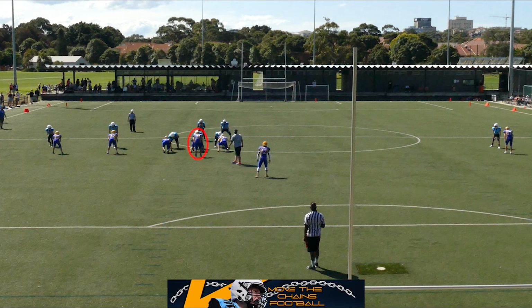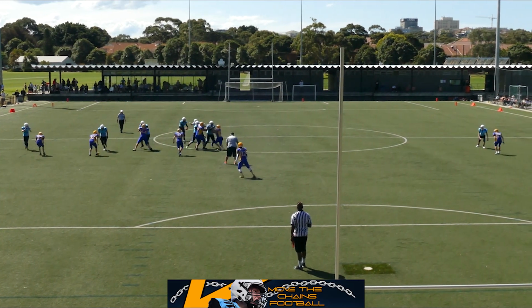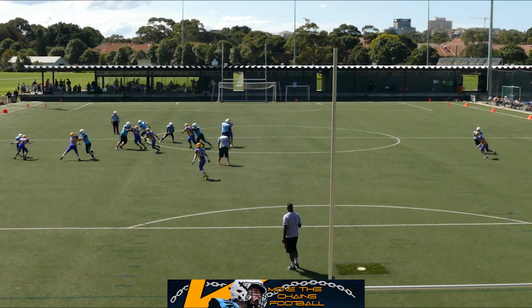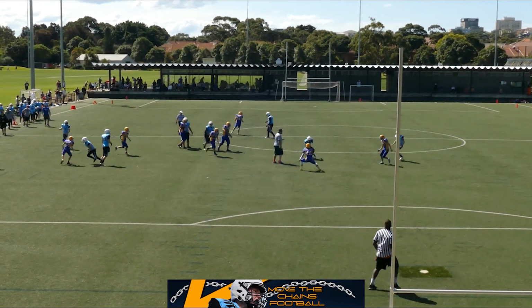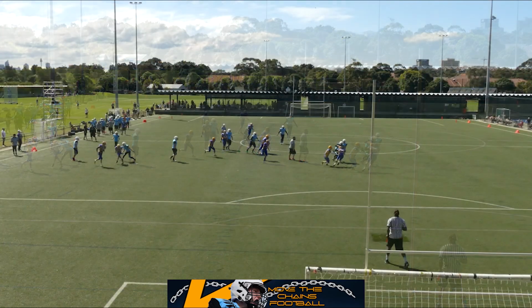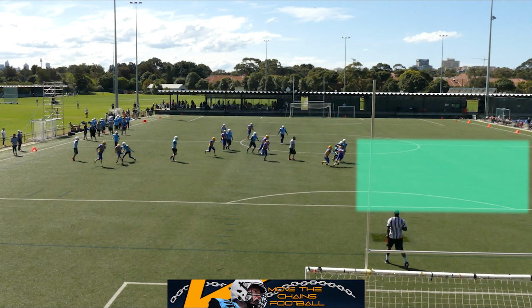So in this example, looking at the read man, we can see that he immediately scrapes across to defend against the run, meaning that I have to keep the football. Now you'll notice that I run into my own receiver, and this stops my momentum and forces me back into traffic, instead of being able to use all this open space to get past the defense.